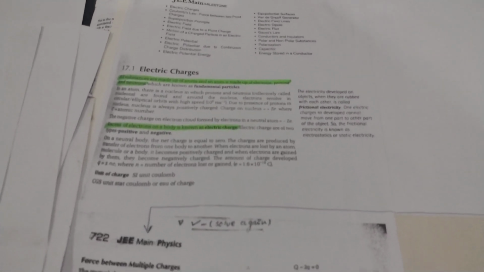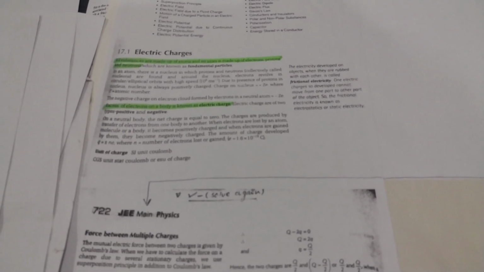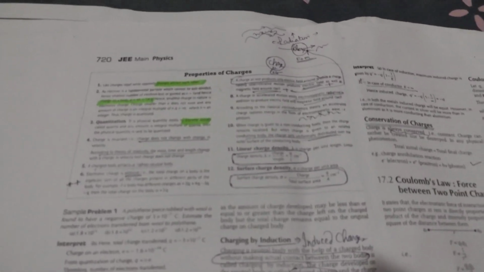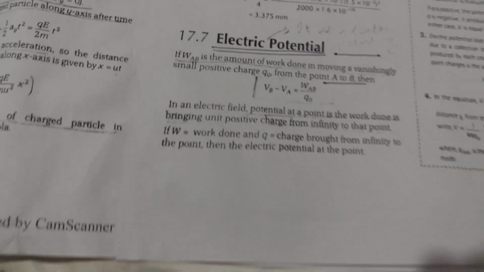Okay, next is again on the electrostatic. Here I have again used green to give a good feel to the student, right? Properties of charges, some highlighting is being done over here also. You can see here what is being done, marking and everything is being done in a proper way. Here highlighter is being used. Here also you can see highlighter is being used, right? So like this you can create your own notes.